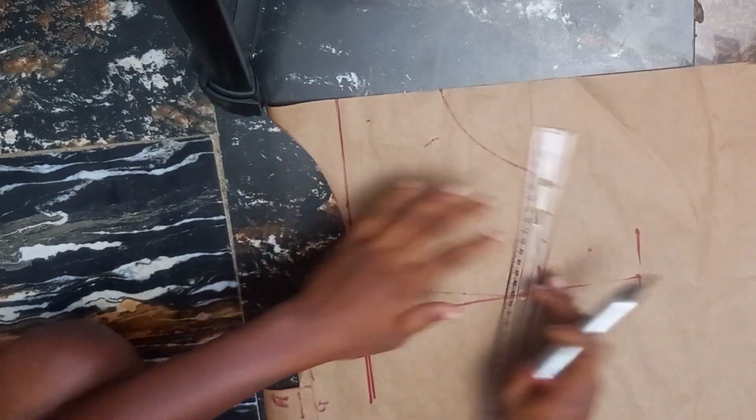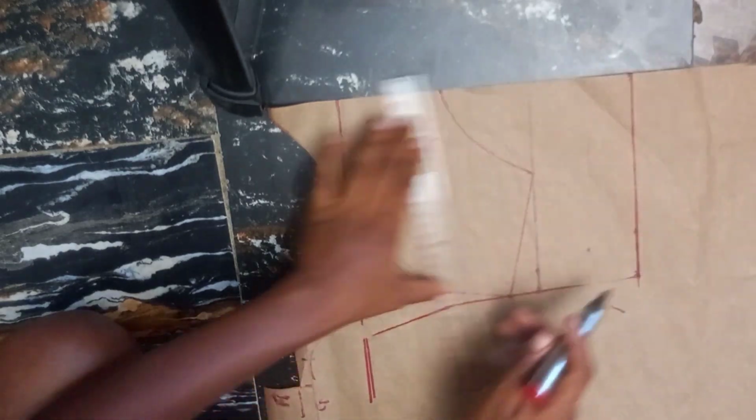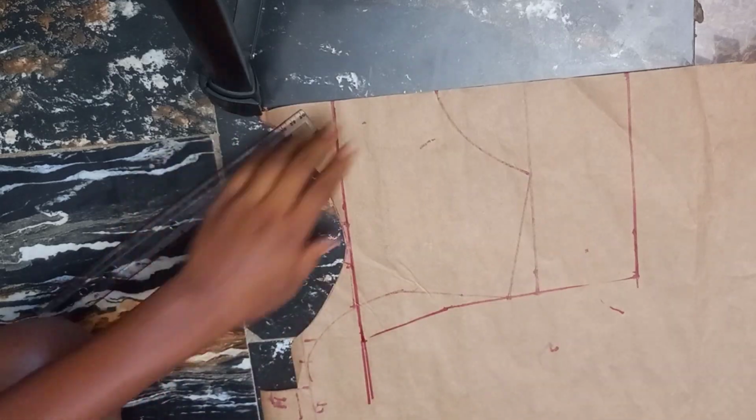So the next thing I'm going to do is to roll my line out. So this is what I have, and I'm going to be cutting it off.